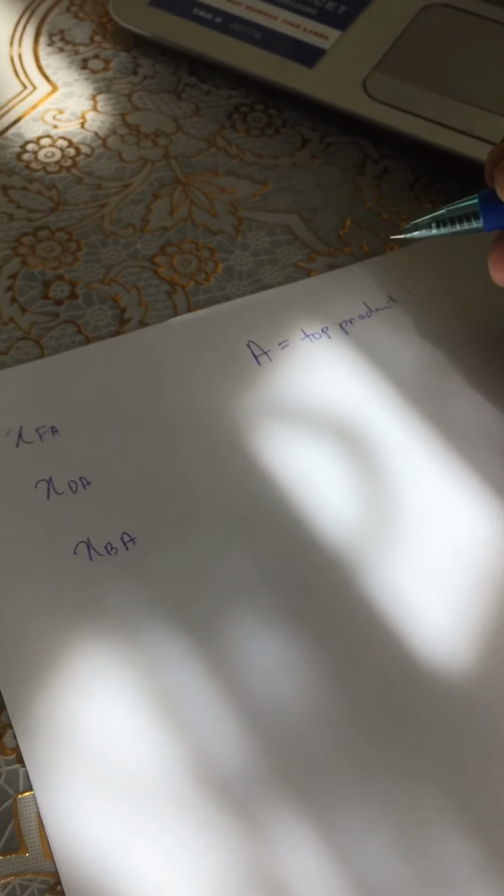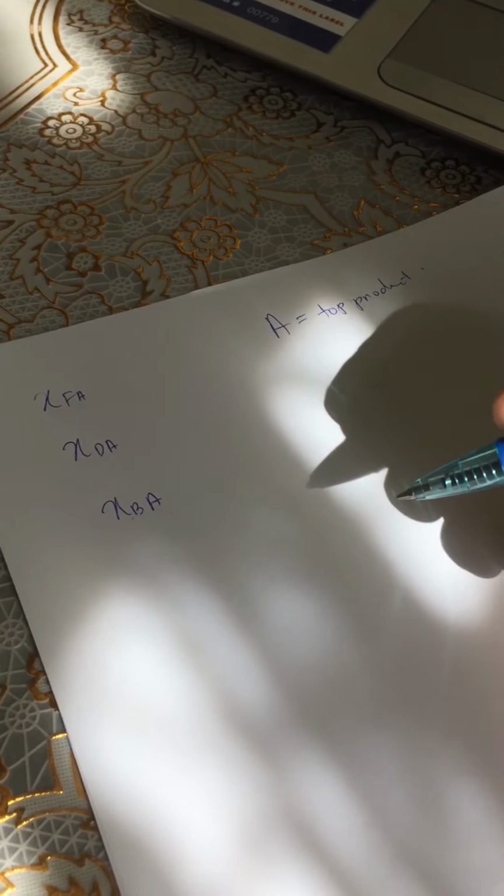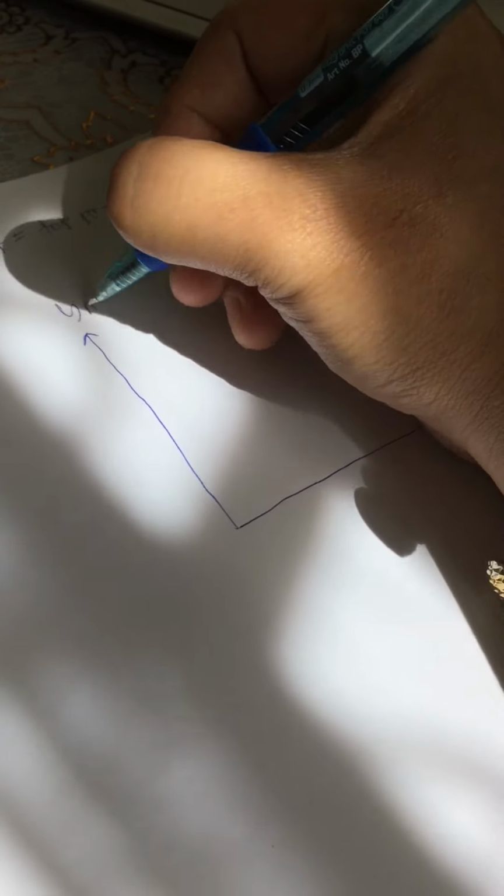The top product. So in the graph, mainly we will use component A, where in the graph later on you will create a graph with the axes written as YA versus XA, so you need to use component A only.